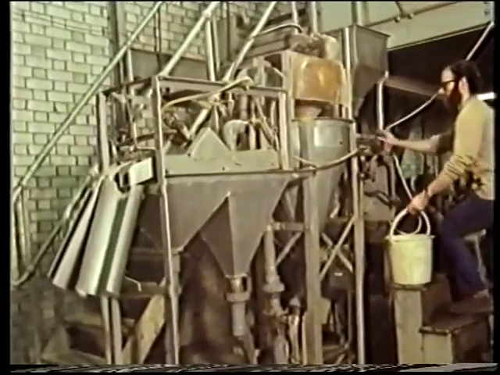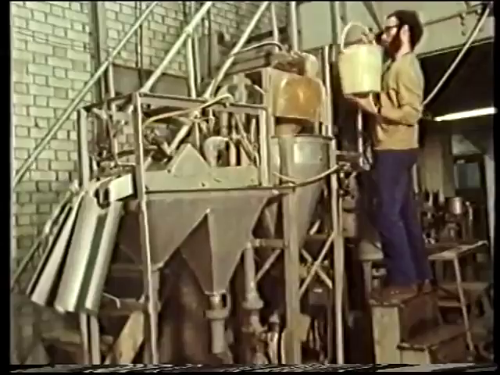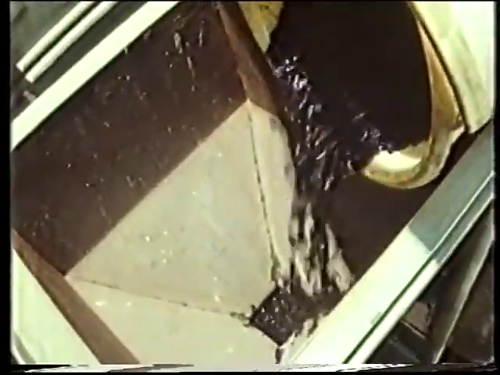This idea is used in a commercial process called dense medium separation, and we have a pilot plant using this system in the main laboratory. This small-scale industrial-type separator uses the same principles we've just seen in the laboratory. Again, it uses a sand-water mixture as the separating medium.